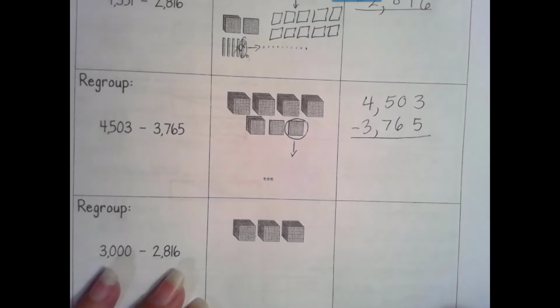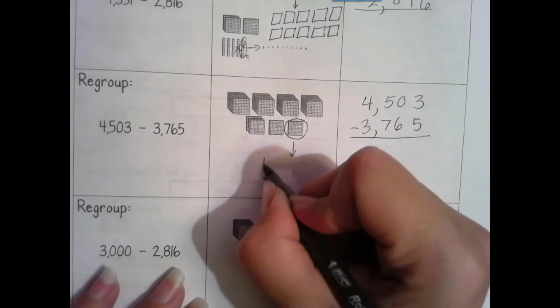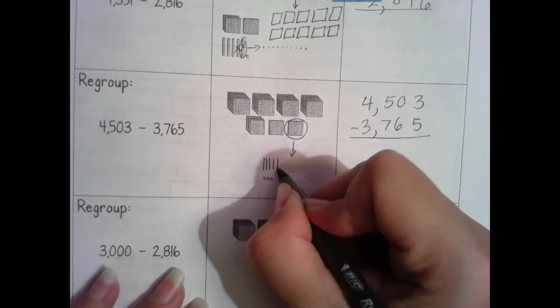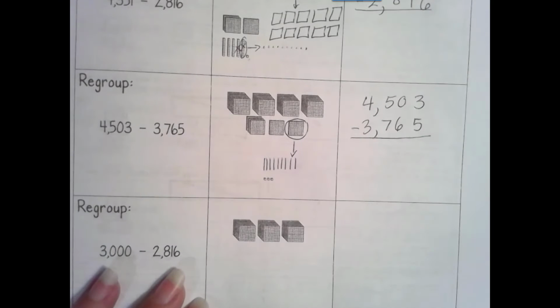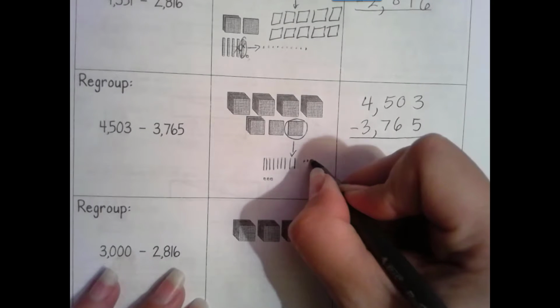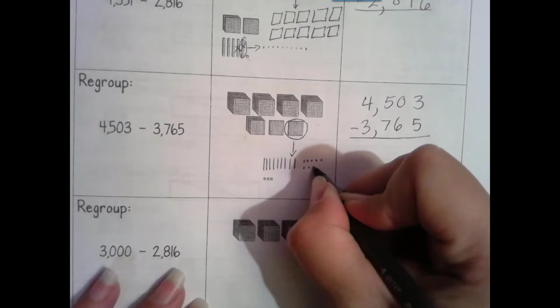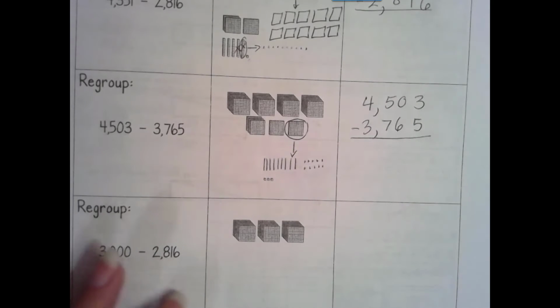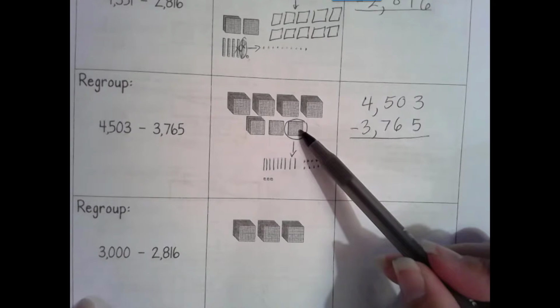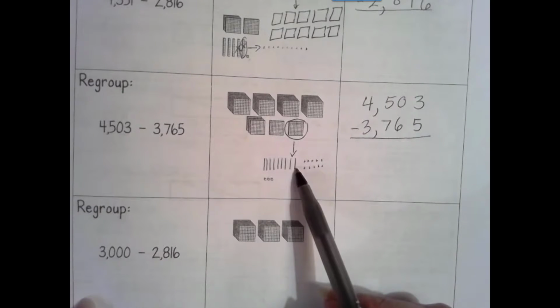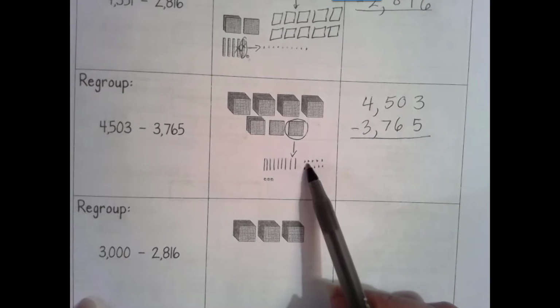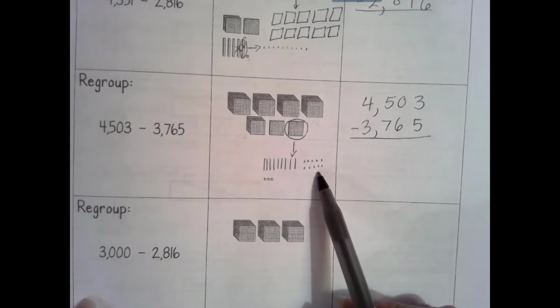and break it up. Now I don't want to break it up into 100 ones, but I can break it up into 1, 2, 3, 4, 5, 6, 7, 8, 9 tens, and 1, 2, 3, 4, 5, 6, 7, 8, 9, 10 ones. If you have a $100 bill and somebody gave you 9 tens, which would be $90, and 10 $1 bills, you'd still have 100.